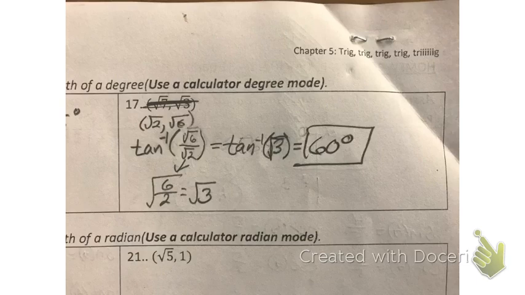All right, what questions do we have then? Yeah. 31. For 31, you would draw a triangle, right? Let's kind of draw the same old triangle.